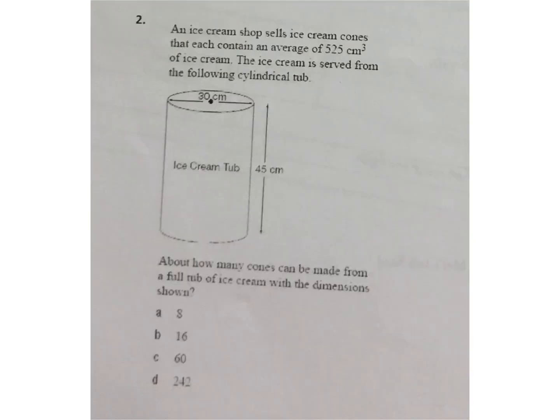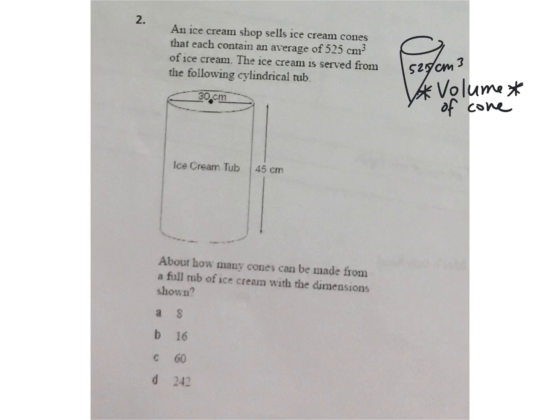So the ice cream shop sells cones that each contain an average of 525 centimeters cubed. What does that number represent in this question? The area of the cone, the volume of the cone, what is it? It's how much ice cream can fit inside the cone. So that would be volume, right? So we're given the volume of the cone, and we're told that the ice cream is served from this tub. What shape is the tub?